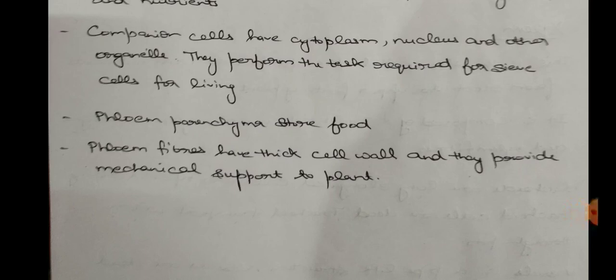On the basis of the functions they perform, we can think of different types of animal tissues that will be discussed in the next videos: epithelial tissue, connective tissue, muscular tissue and nervous tissue. The two we discussed were that muscles are a form of muscular tissue and blood is a type of connective tissue. As the name suggests, connective tissue connects different parts of the body. So I hope plant tissue is clear, and next we will be starting important animal tissues.